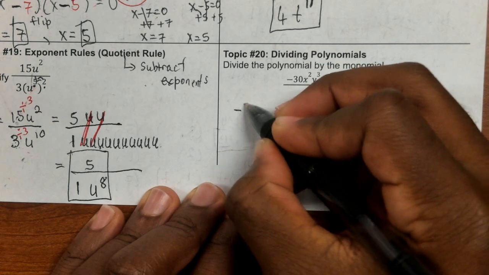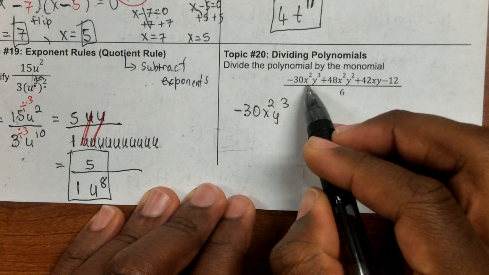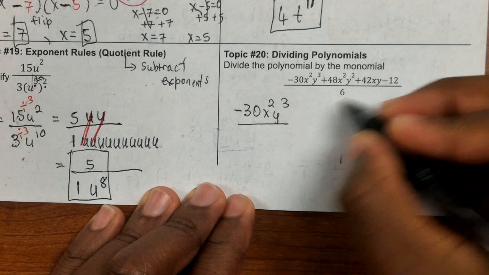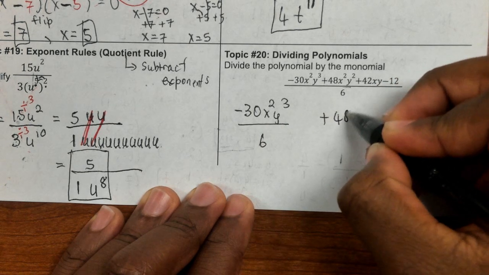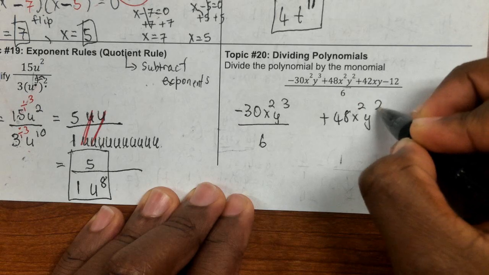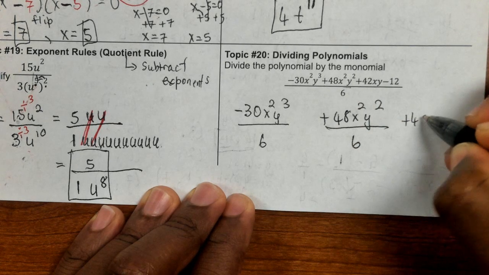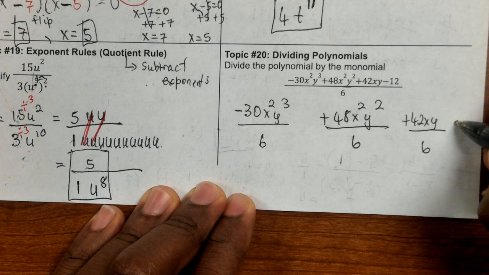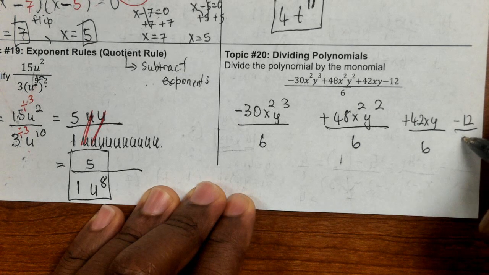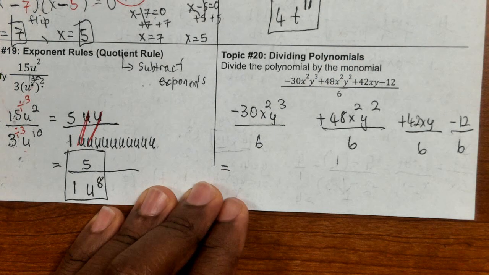So what I could do is rewrite this as 30x squared y to the 3rd over 6, then positive 48 x squared y squared all over 6, then positive 42 xy all over 6, then negative 12 all over 6. Okay? So that I can evaluate each of them separately.